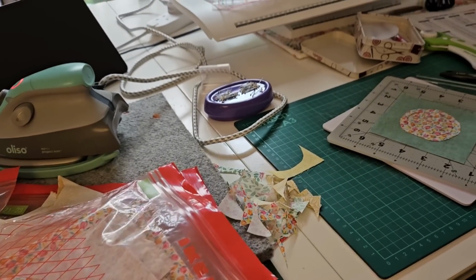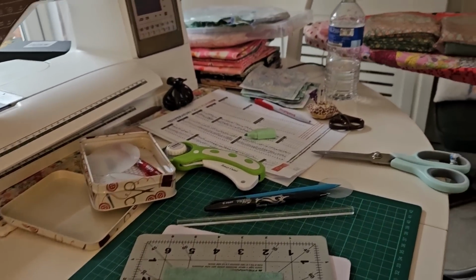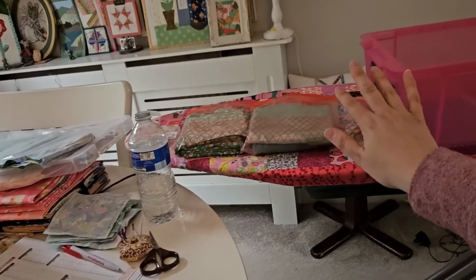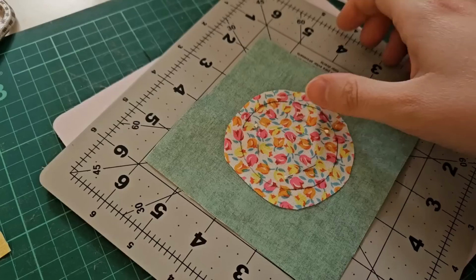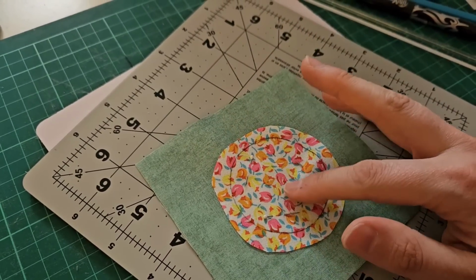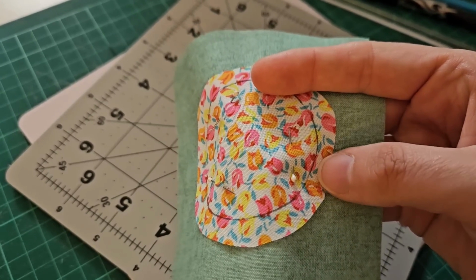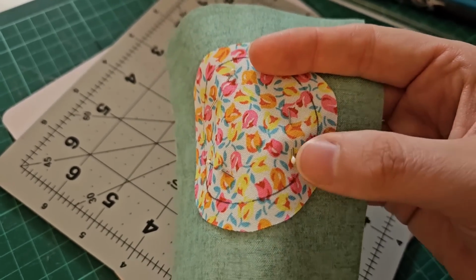Just wanted to share with you the complete chaos that comes when you're doing this type of thing. I've also got everything laid out here on the ironing board. This is how I prep the blocks. This is the low temperature, and then the circle is the high temperature. And then I just mark it with a heat erasable pen, and that is the line that I'll turn to.